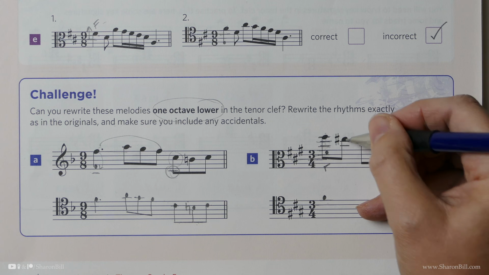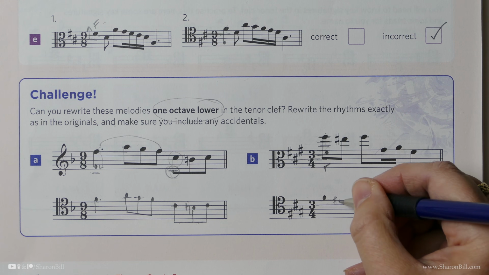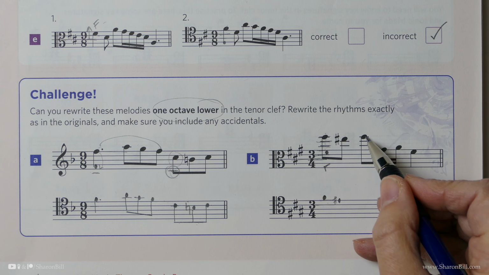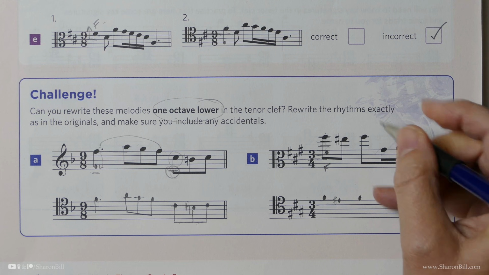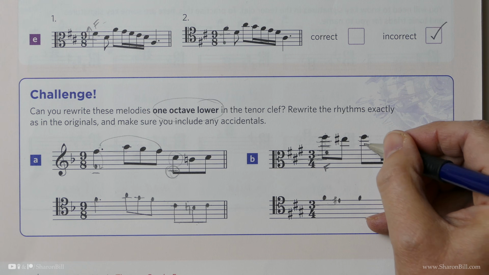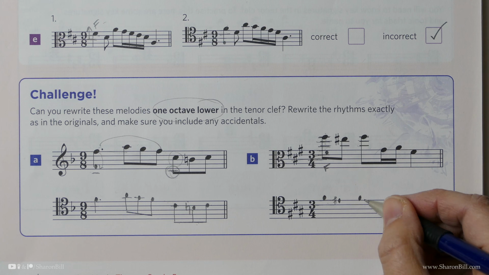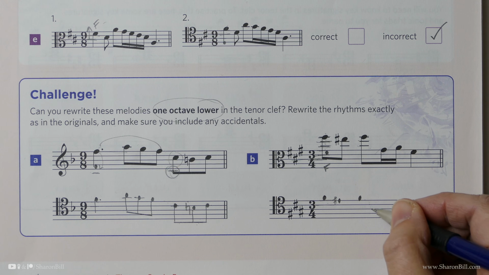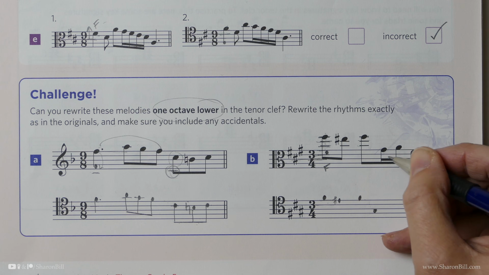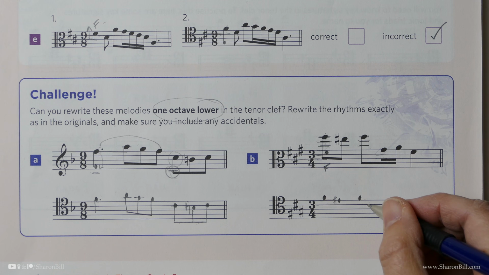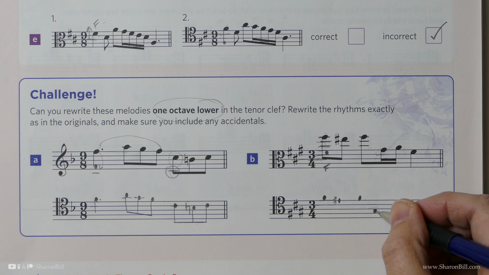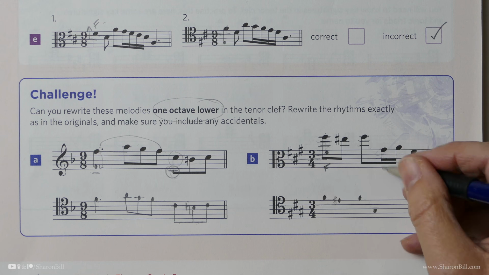So this is now coming down a step with a sharp. Then we're going back to where we started, back up a step. Now we've got a big leap down here, going down 1, 2, 3, 4, 5, 6, 7. And let's check we've got the right note here. C, D, E, F, G, C, B, A, G. That's correct. That's the G. Well, it's the G sharp above middle C.